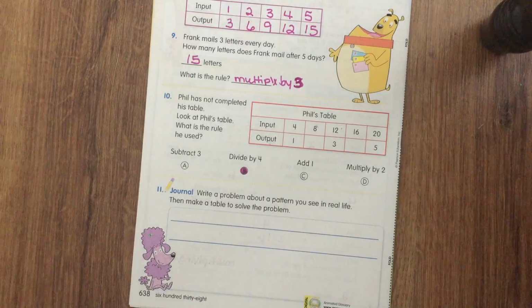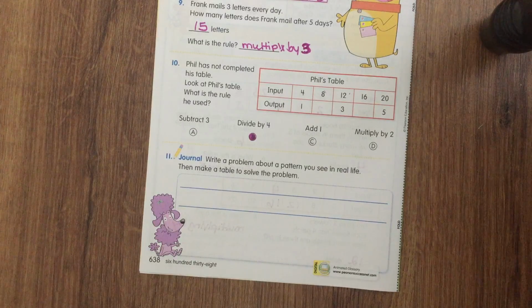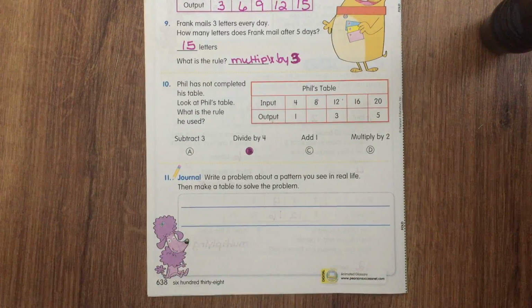What I want you to do for number 11 is write a problem about a pattern you see in real life, and then make a table to solve the problem. It could be the number of pages you have to read in a book. You have to read so many pages every day. That's just a suggestion. What I'd like you to do is either take a picture of this and post it on Seesaw for me, or just hand it in with your hard copy packets at the end of the week so I can take a look at it and make sure that we're on track.